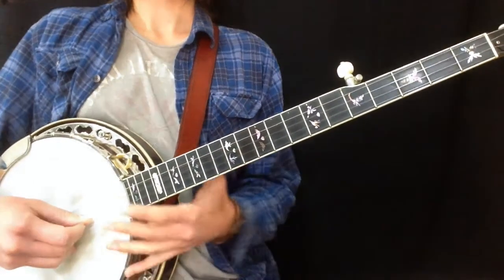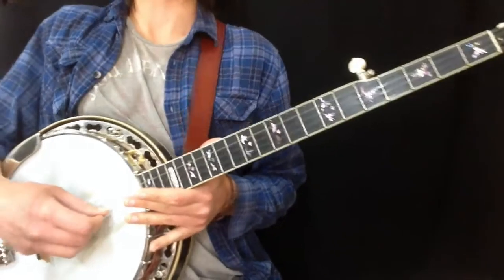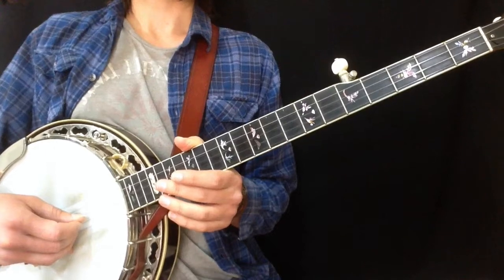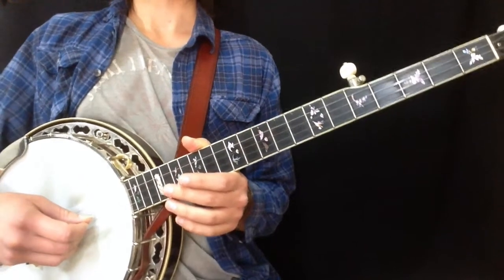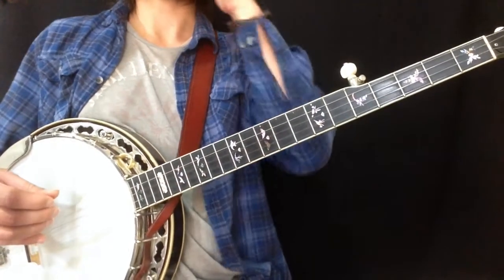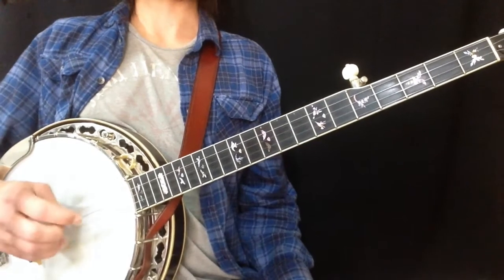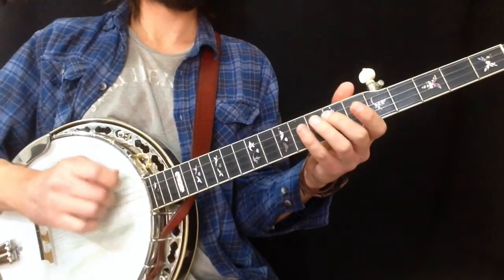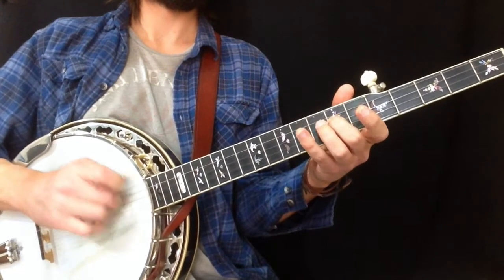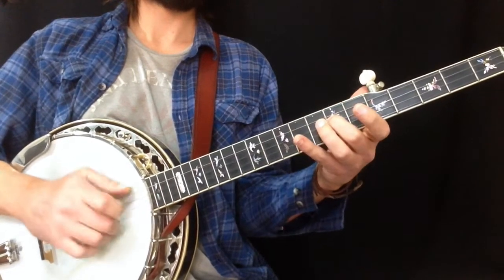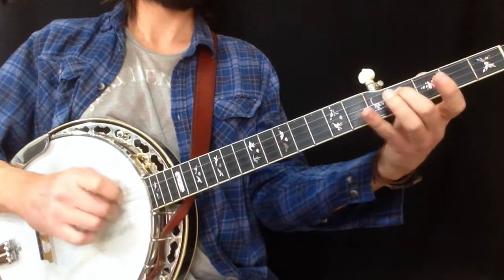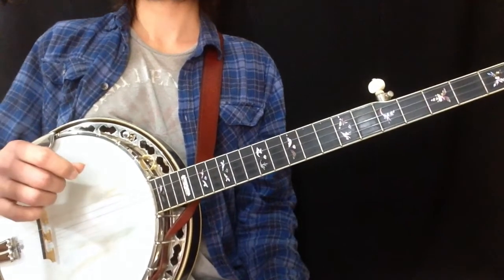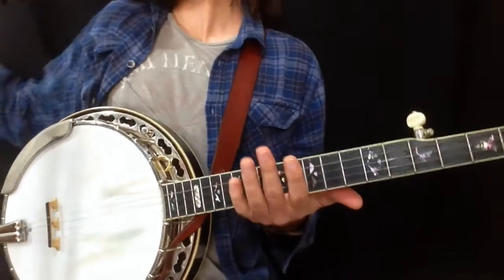Once you're able to start to find simple little melodies for a tune, you can then expand that out into the style that you like playing, or a style that you want to try it in. So, for example, we could claw hammer that melody. Or we could put a roll to it. I'll just grab my picks.